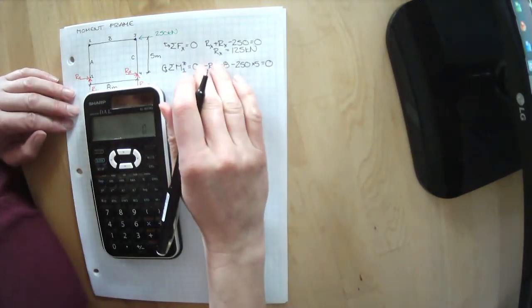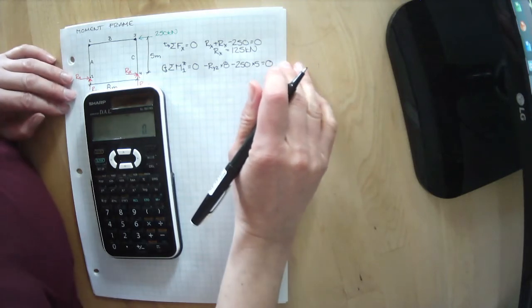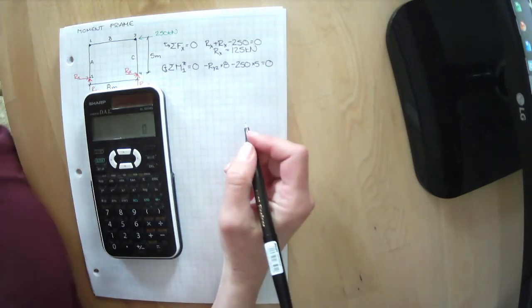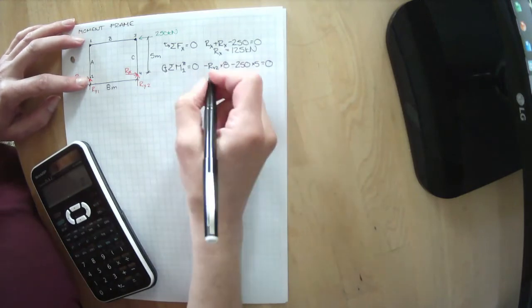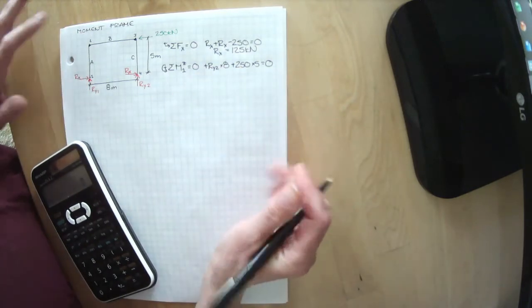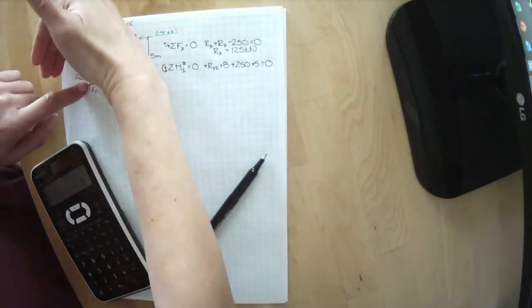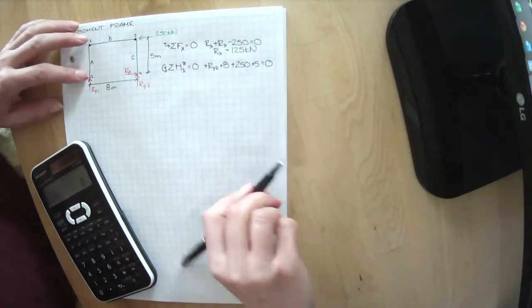We can rearrange this. We can bring this over to this side. What am I saying? Sorry, don't mind me. They're both spinning it in the positive direction, which is the same as what we assumed is the positive direction.